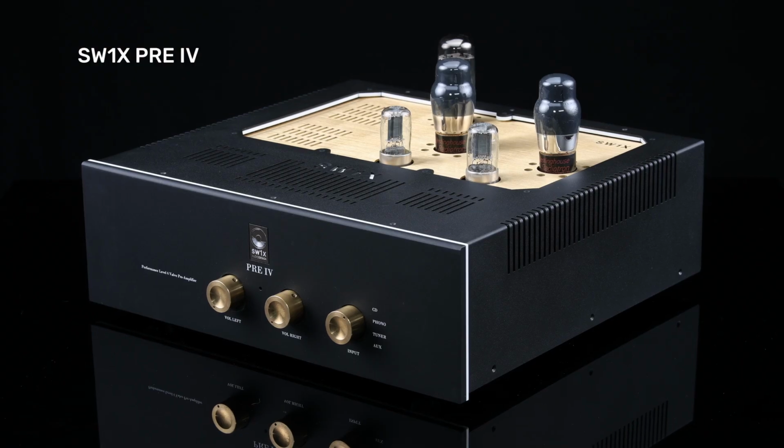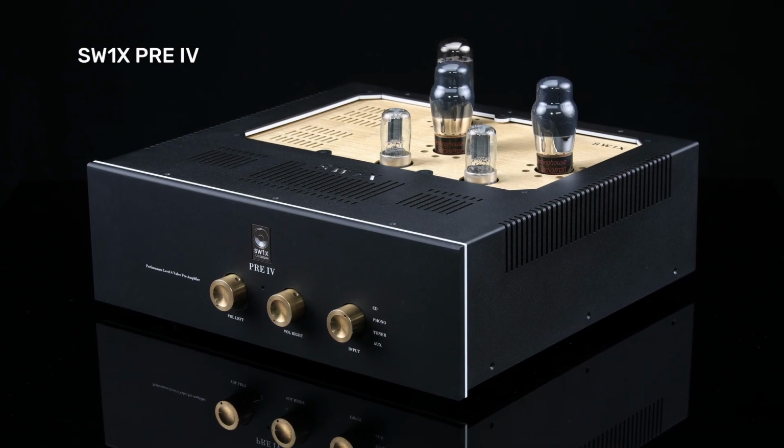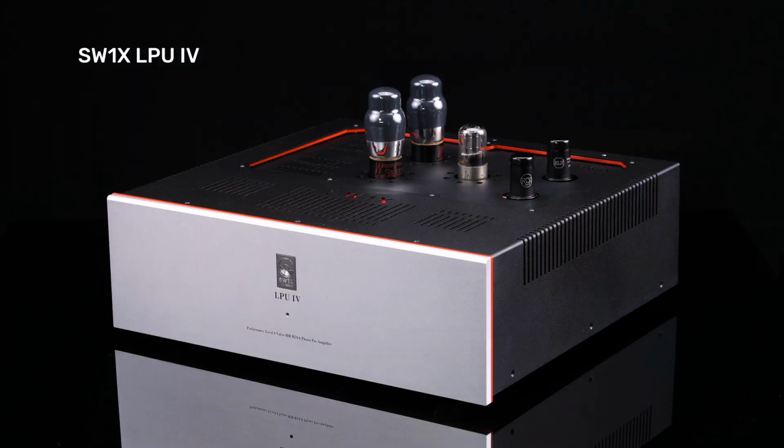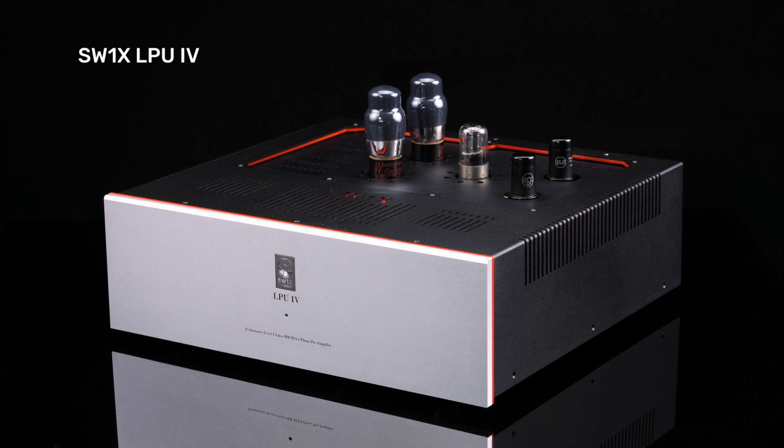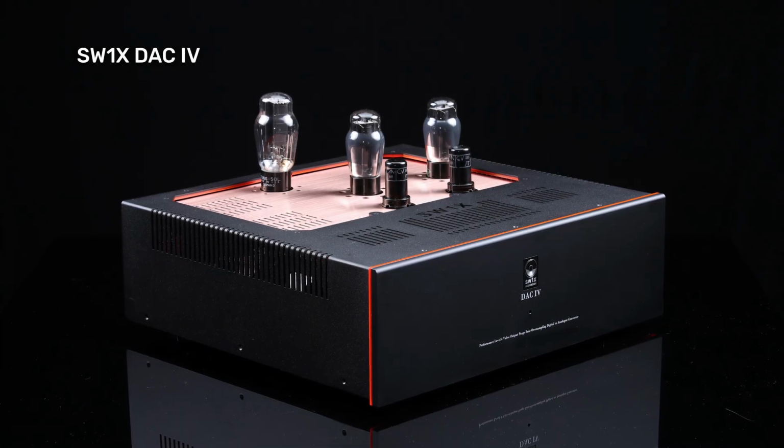Because everything is in the system, the same actually applies to the Pre-4. If you look at the Pre-4, it uses 6V6, just like our LPU4 and our DAC4. The difference is that the output stage is now standalone and requires the input switch and the volume control. There's a commonality across those products at that performance level. That tube defines the sound character of that product. So the DAC5, LPU5, and the Pre-5, the same applies here.